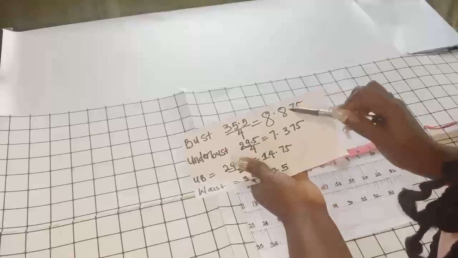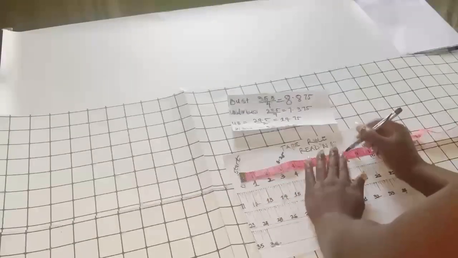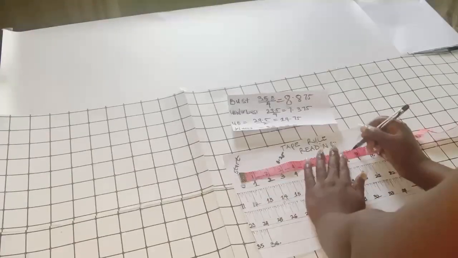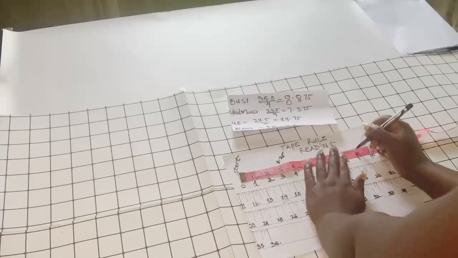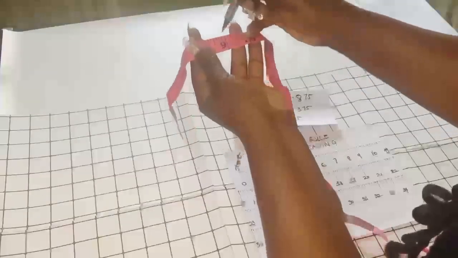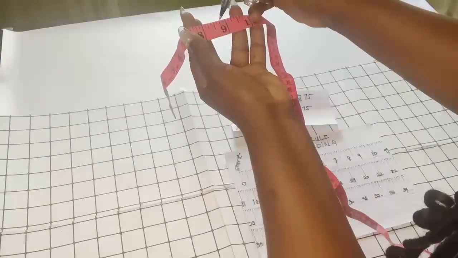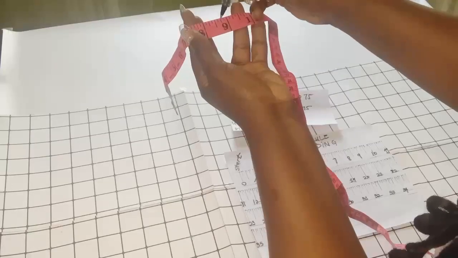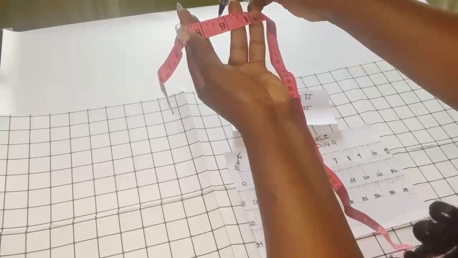So we're almost on the 9 inches. Now to determine our 8.875, this is 8.8 inches, this is 8.5, 8.6, 8.7. So our 8.8 is on this line here. It is in the middle of this. But if you have to approximate it, your 8.875 is actually at the middle of this line here.